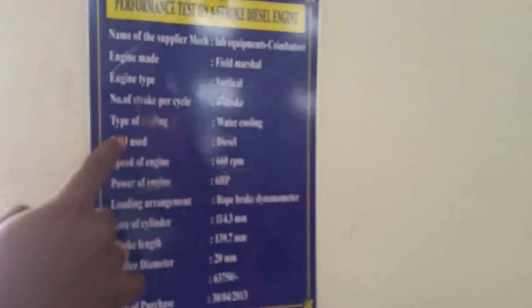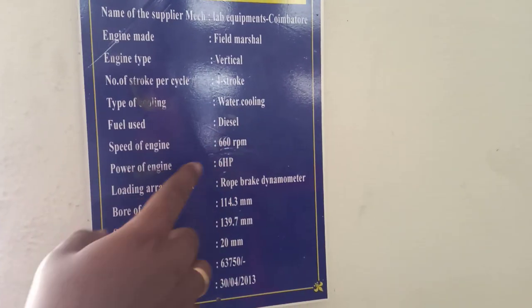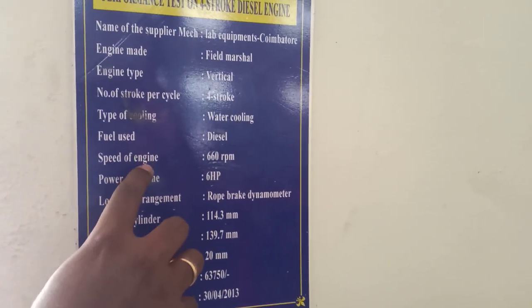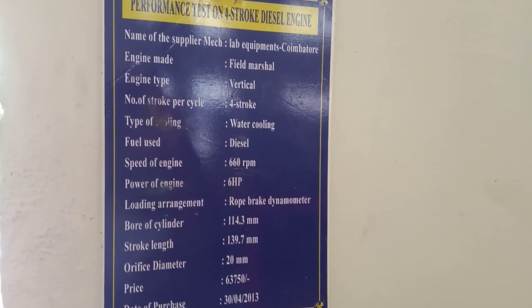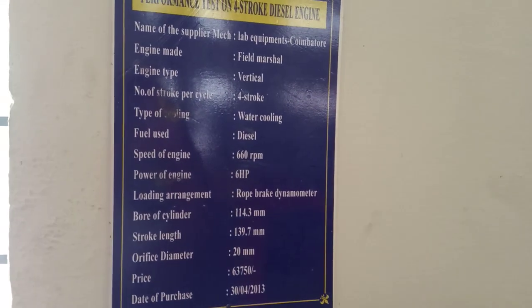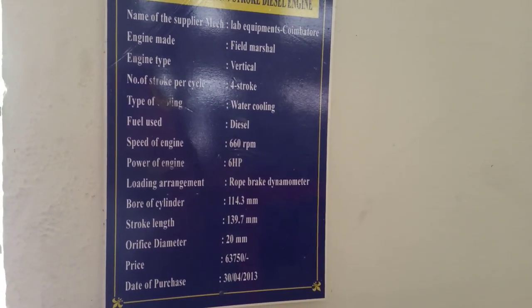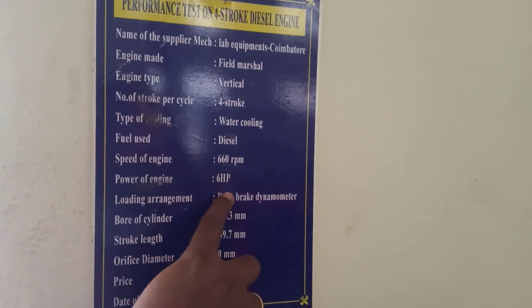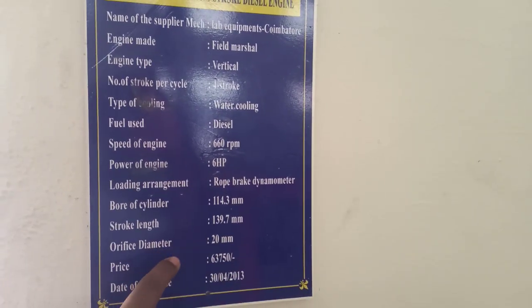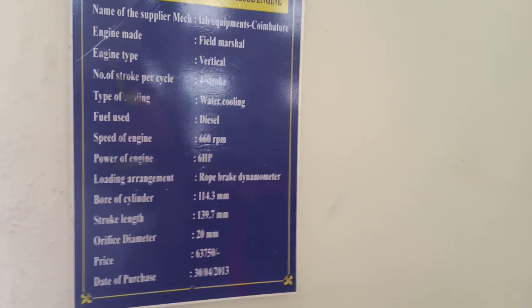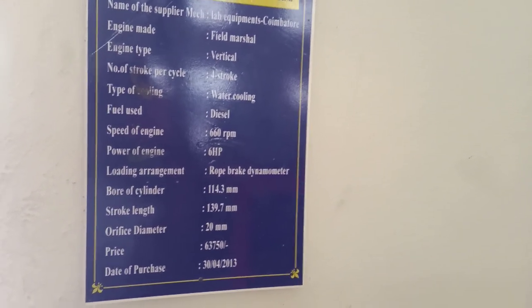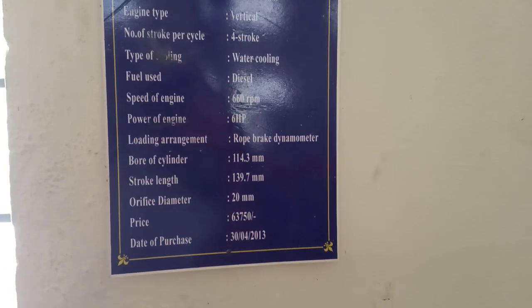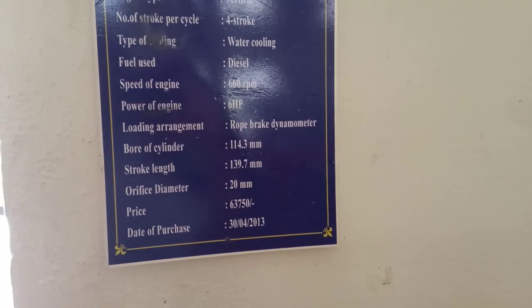This is a vertical, 4-stroke, water-cooled engine, and diesel is used as the fuel. The maximum speed of the engine is 660 rpm. We will maintain 660 rpm for different loads. The power of the engine is 6 horsepower. Here we have a loading arrangement as a rope brake dynamometer. There are different types of loading: hydraulic loading, eddy current loading, electrical loading, and so on.